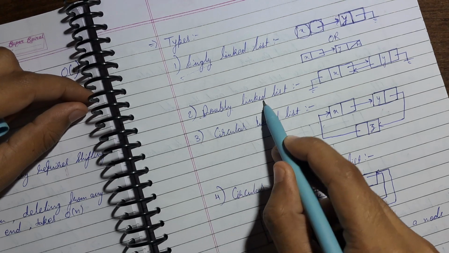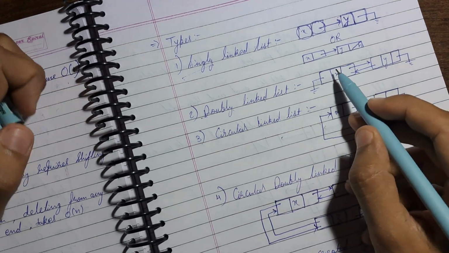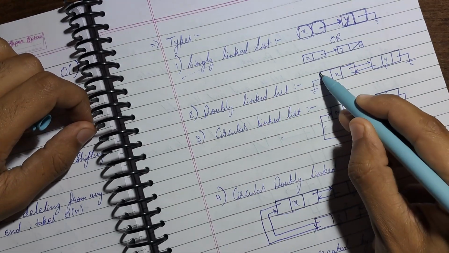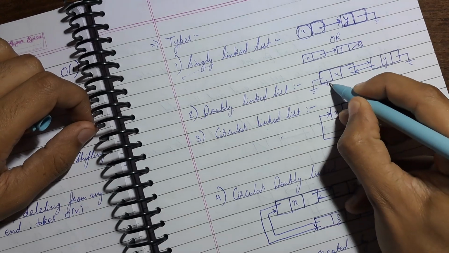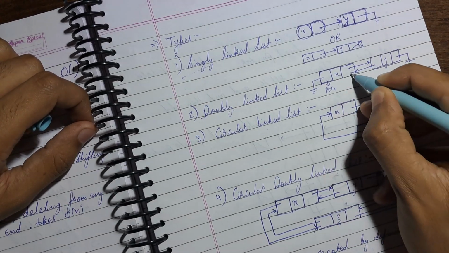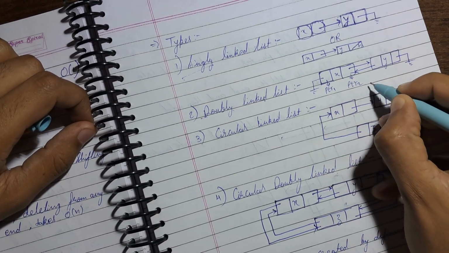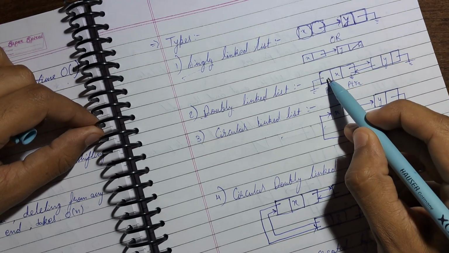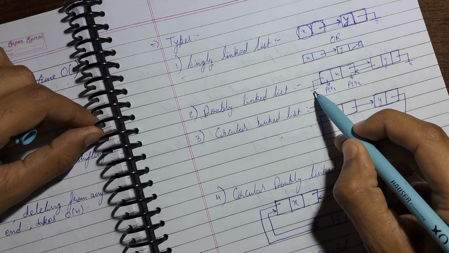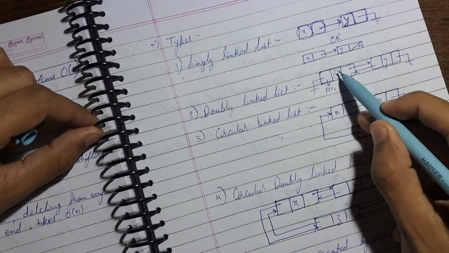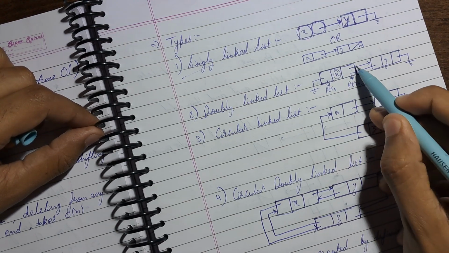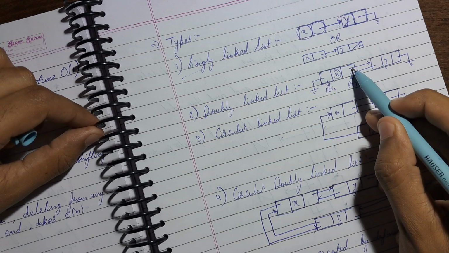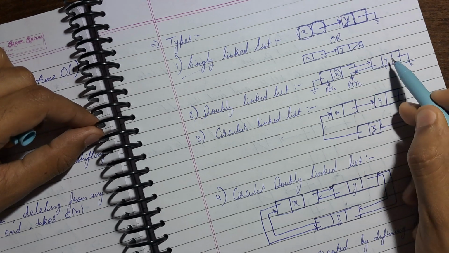The second one is the doubly linked list, which has 3 parts. First one is the pointer, we call this ptr1, and this one ptr2. The ptr1 is actually used to point to the previous node, then here comes the data, and after that ptr2, which points to the second node.